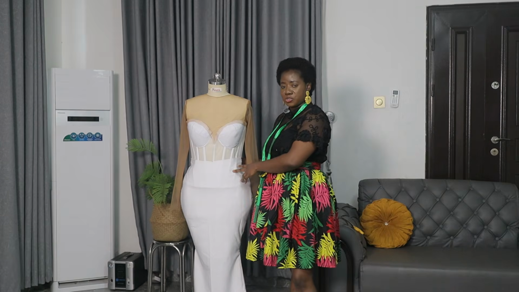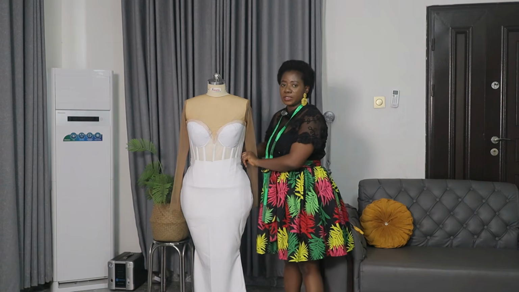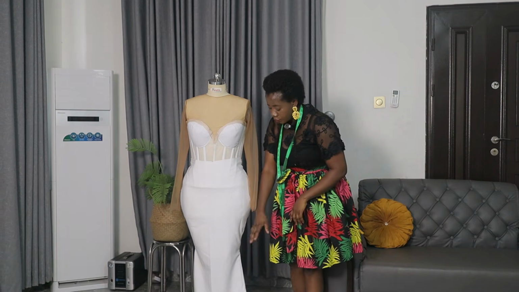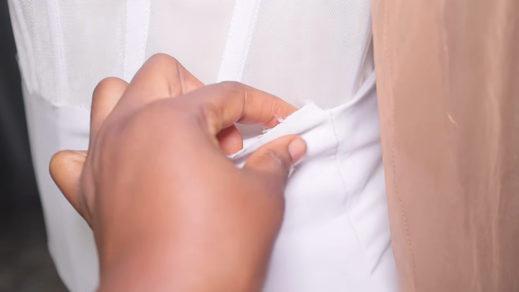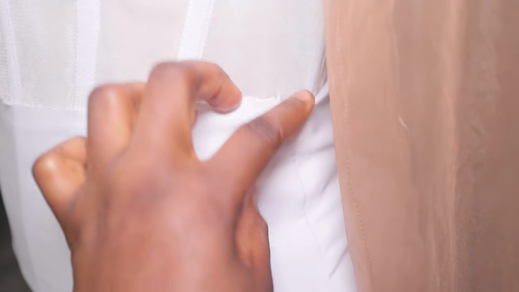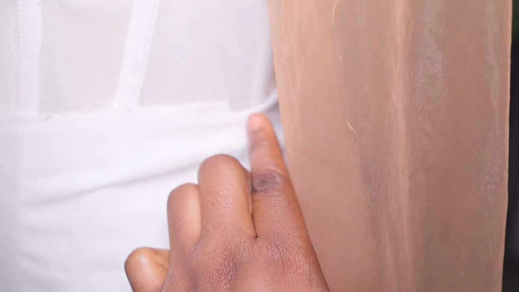The outfit is back on the dress form. I have closed up the back waistline and we have our hem properly done. So this is what the hemline looks like. Let's move on to the waistline. I asked you to loosen half an inch so that you can then use the half inch to close up the back waistline. Then you leave the front waistline bare.